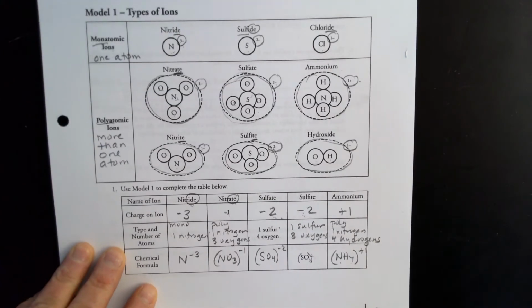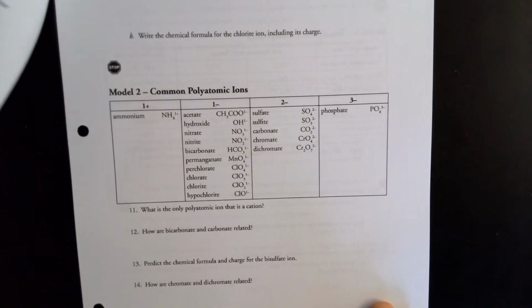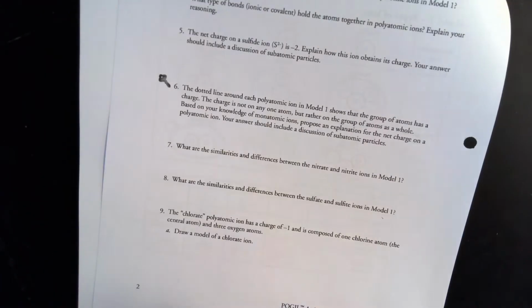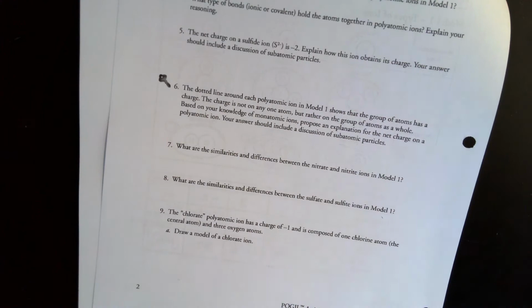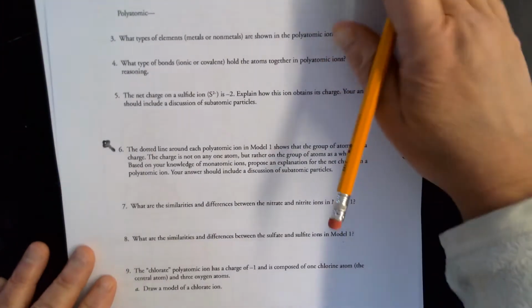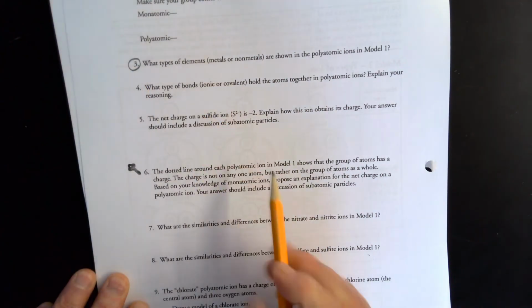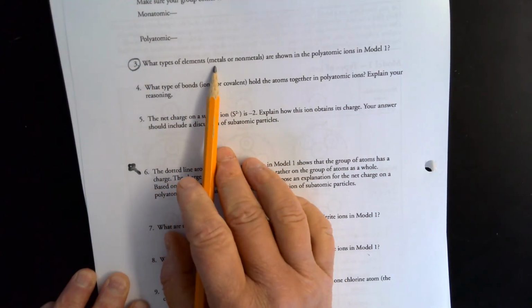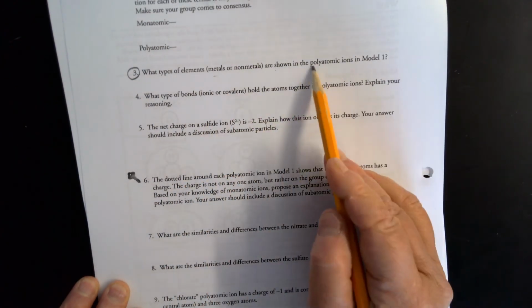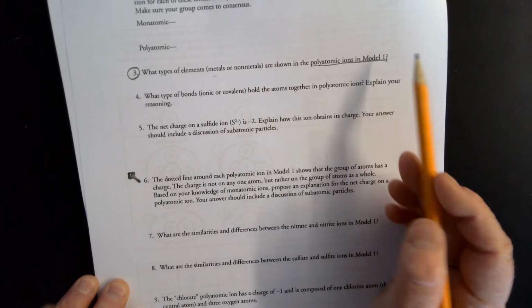Okay, so let's take a closer look at some of these questions. We're not going to do all of them. We're just going to work through some of these. We're going to take a look at question number 3. What types of elements, metals or nonmetals, are shown in the polyatomic ion in model number 1?